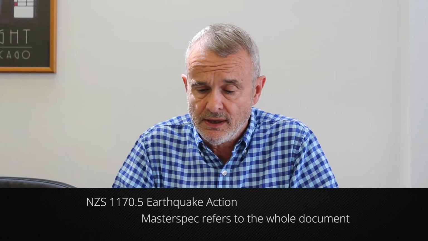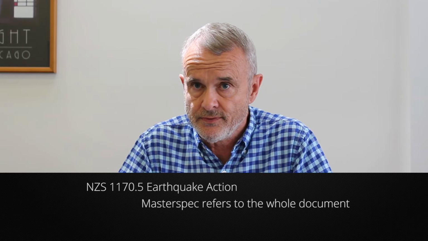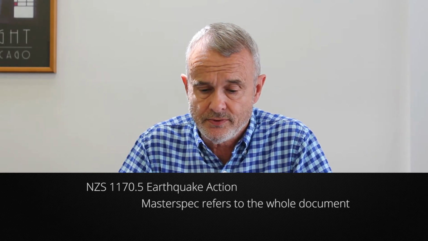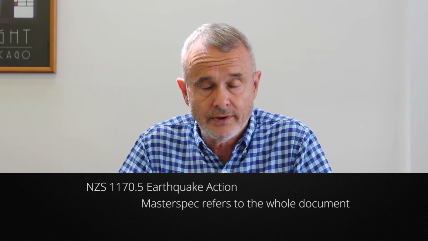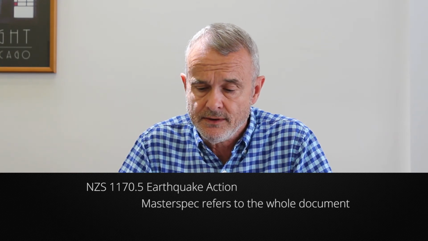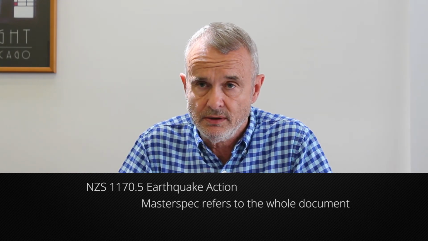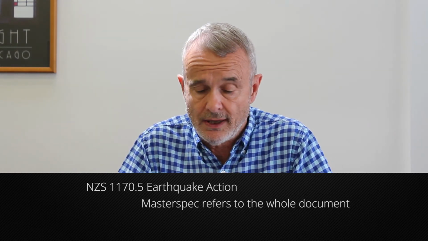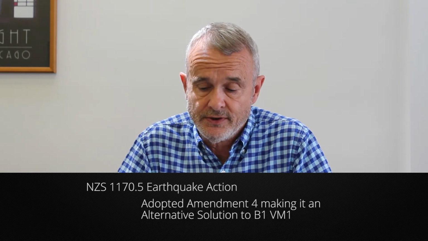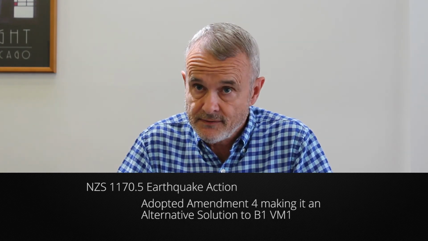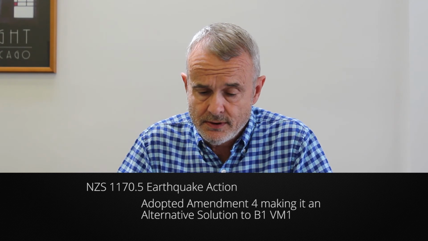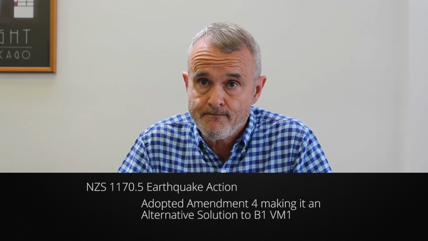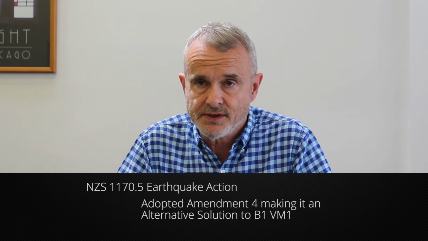But the 1170.5 amendment, rather like 1170.2, again, Masterspec tend to refer to the whole document as a requirement and not very often to particular parts. So the changes that have been required are only a few, and so we have updated for that. We've adopted the standard for health and safety reasons again. It is an alternative solution to B1 VM1, but we believe for health and safety reasons it's necessary.